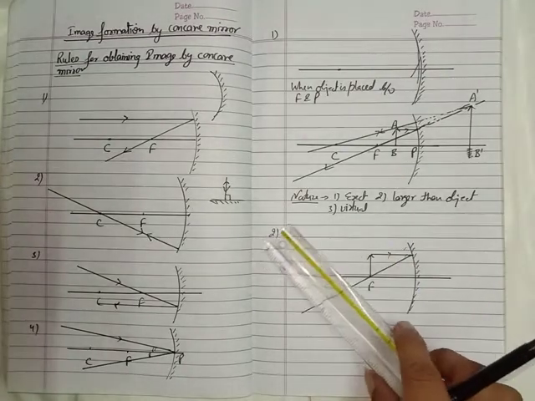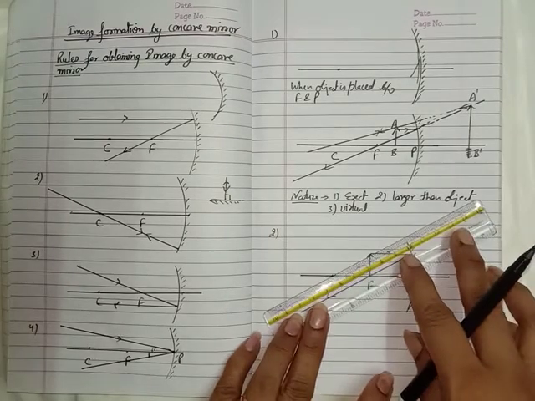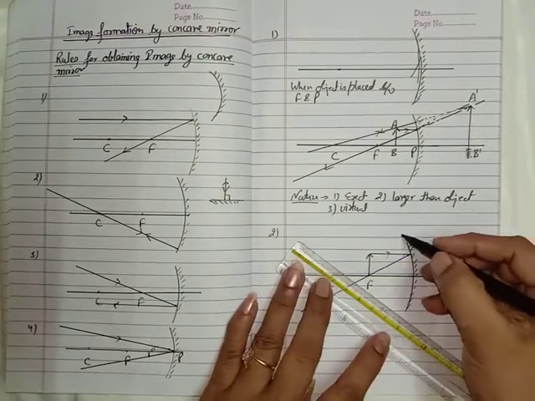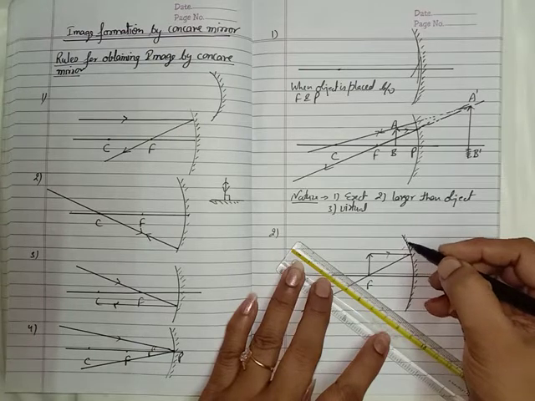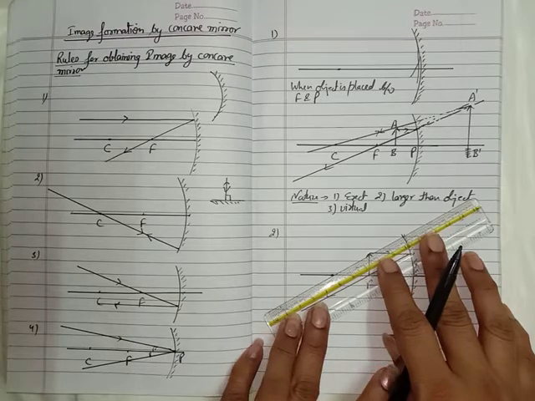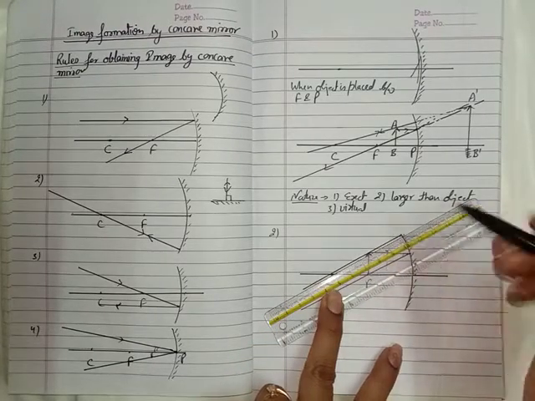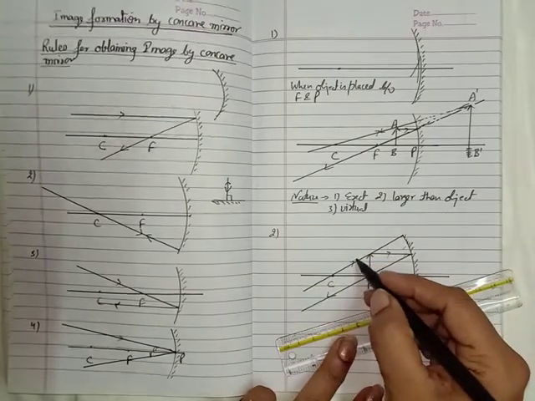Now for the second ray, I have to increase the length of the mirror. We know that if the light ray passes through the path of the center of curvature, it is always reflected in the same path.